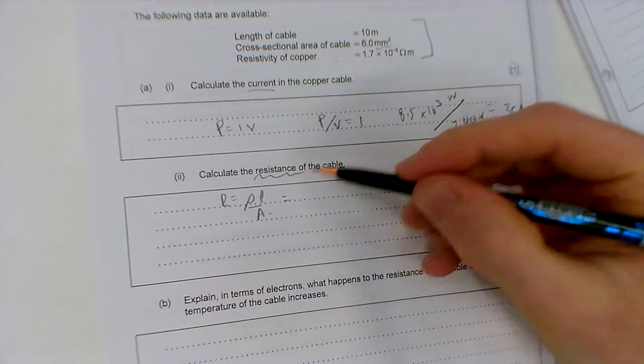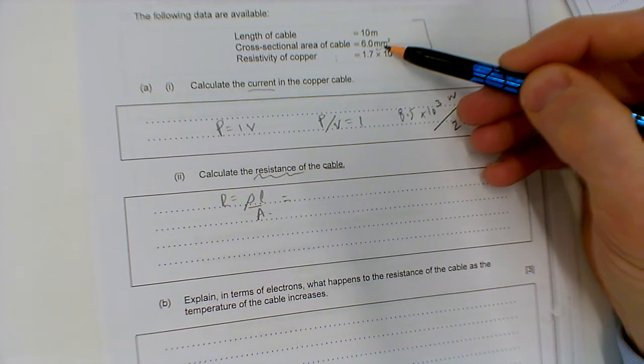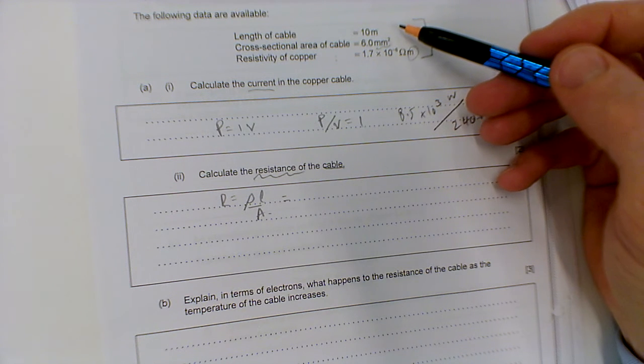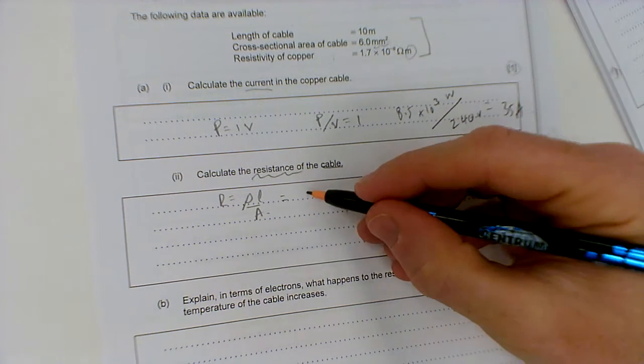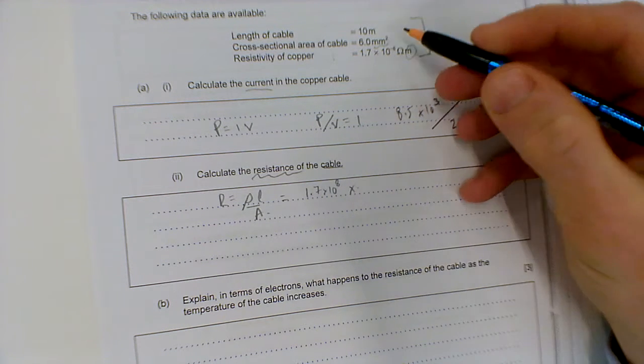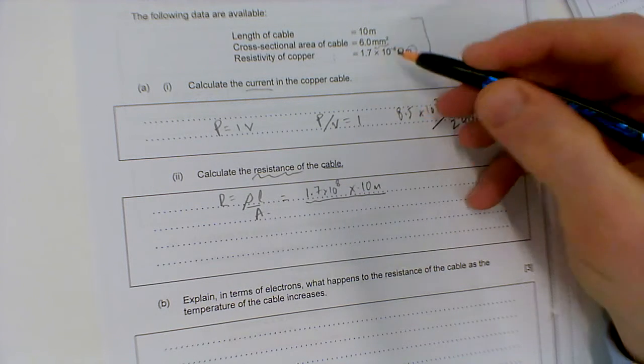So we've got resistivity in ohm meters, area is in millimeters squared, so we're going to have to make sure we're working in the correct SI unit. So our resistivity, 1.7 times 10 to the minus 8, times by the length, which is fine, it's in meters, 10 meters, and the big problem comes in area.